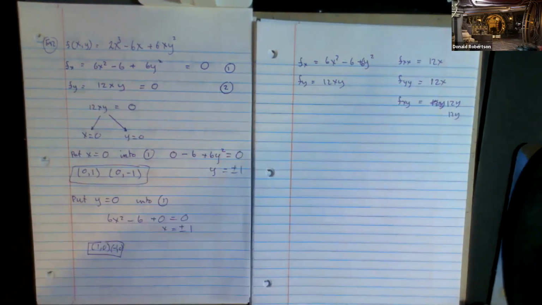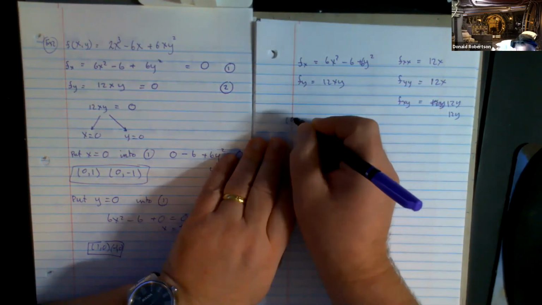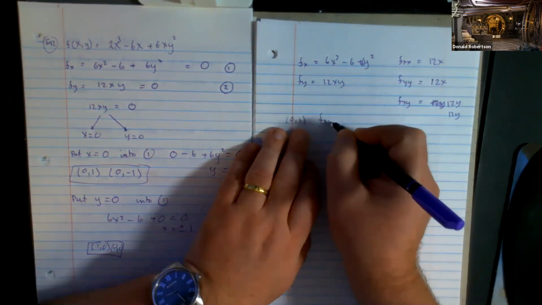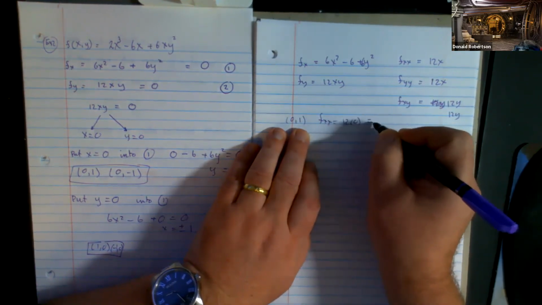Right, return back to this one. Let's choose one of the points, just randomly this one. The second derivative at this point is 0.